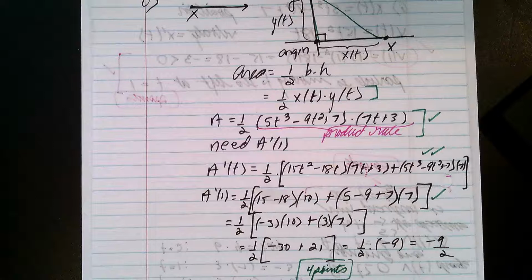Well, I can see the triangle. Okay. And because the origin is one of the points, it's going to be a right triangle. At any time t greater than or equal to 0, the origin and the positions of particles x and y are the vertices of a triangle in the first quadrant. Okay. Find the rate of change of the area of the triangle at time t equals 1.